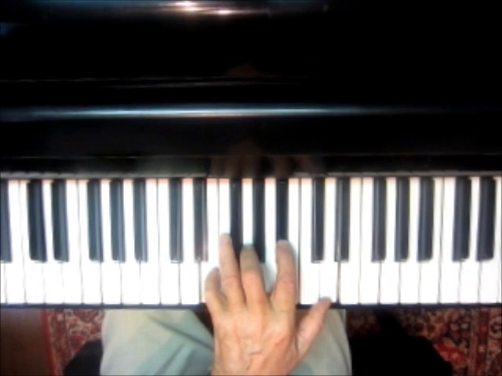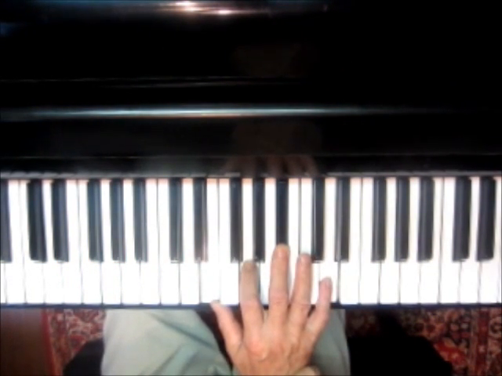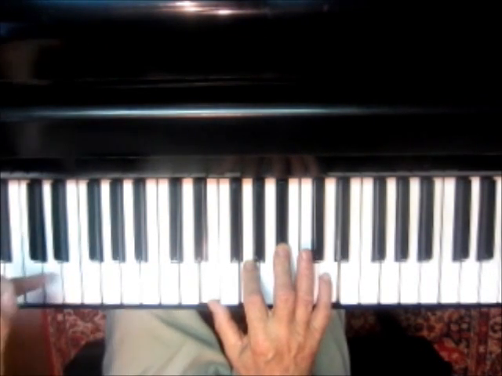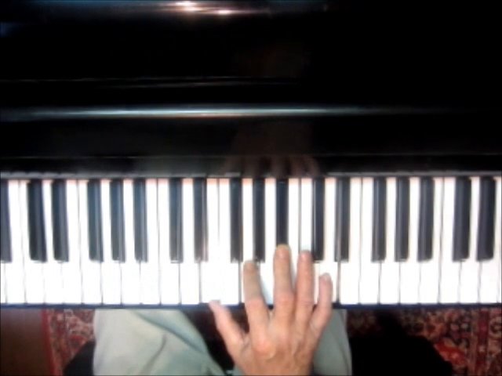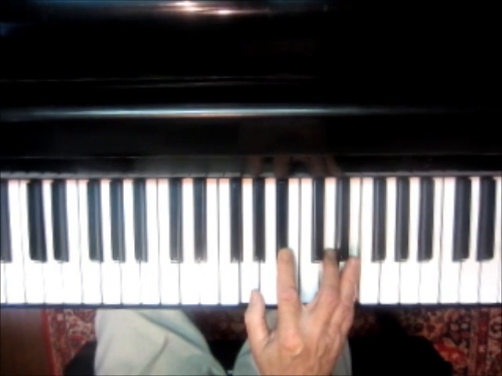So whether I play it in my left hand or my right hand, in this case I have the 9th on top. What inversion would this chord be in? Well, with no bass reference at all, it would be considered a first inversion, because the 3rd is at the bottom. If I were to take the 3rd and put it up here, it would be considered a second inversion, because the 5th is at the bottom.